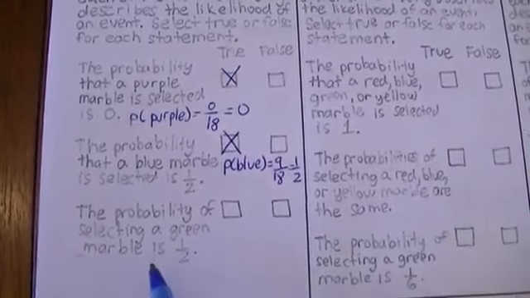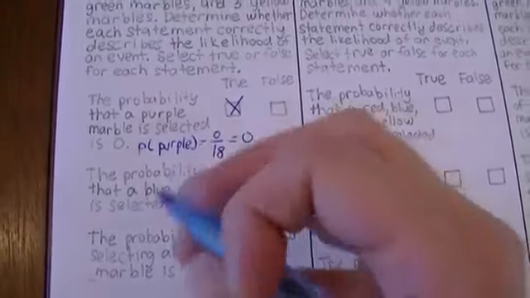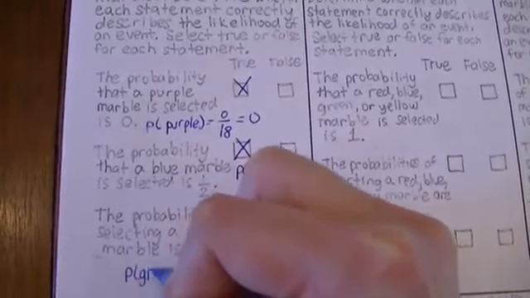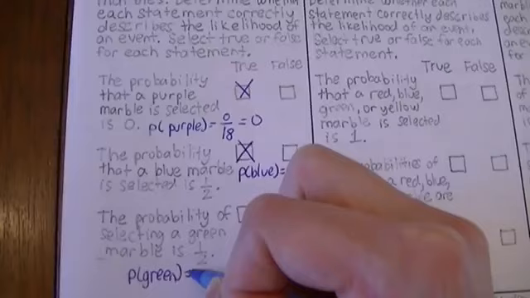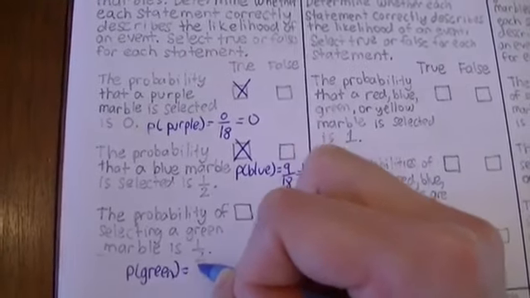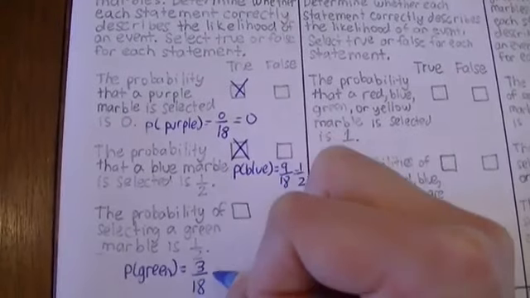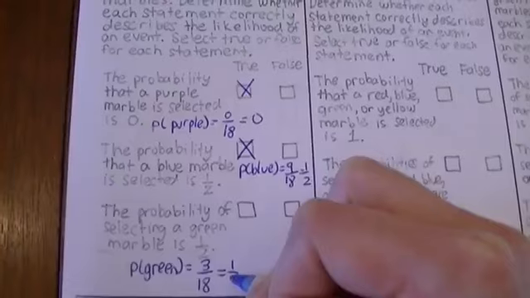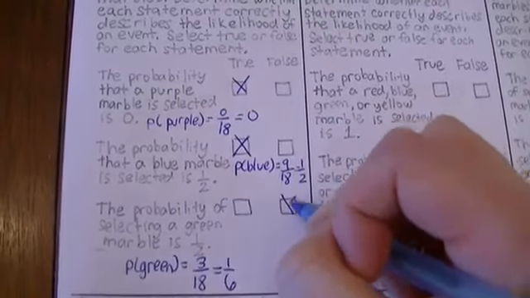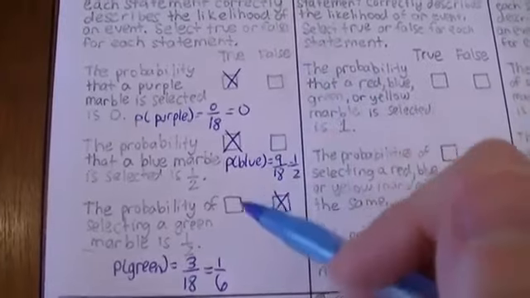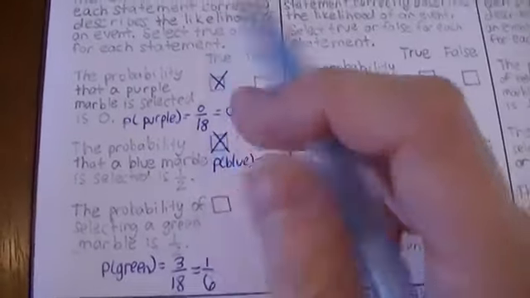Okay, the probability of selecting a green marble is 1/2. So you have to determine if that is true or false, and I see that there are 3 green marbles out of the 18. 3/18 simplifies down to 1/6, and that is not the same as 1/2, so that is false.